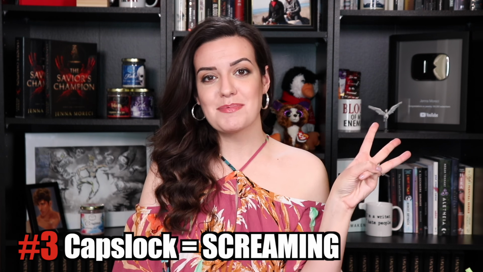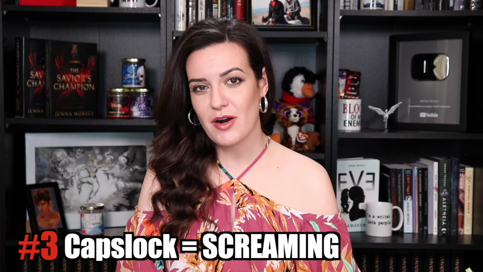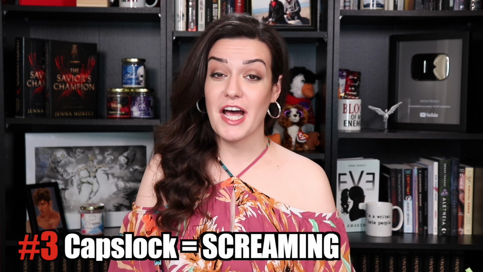Number 3, caps lock is not emphasis. Internet speak has really messed up our knowledge of the written language. When we're chatting with friends online, we tend to use caps lock to indicate emphasis. "He did what?" But in fiction, caps lock doesn't indicate emphasis. It lets the reader know that someone is screaming.